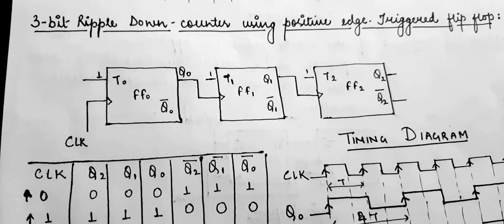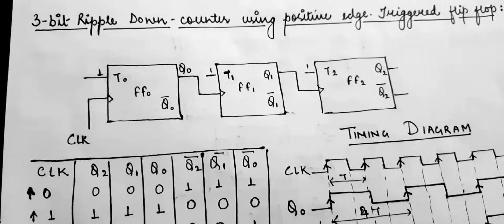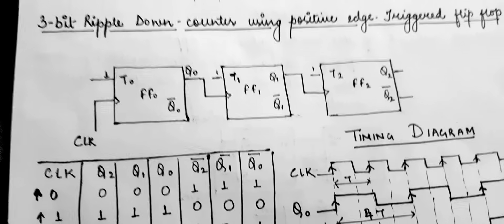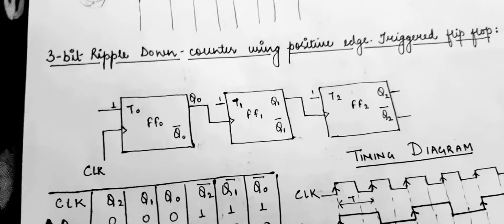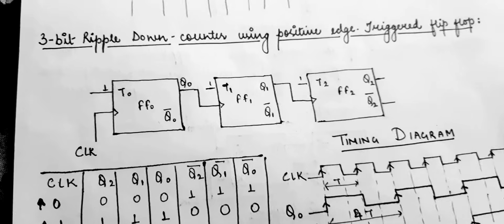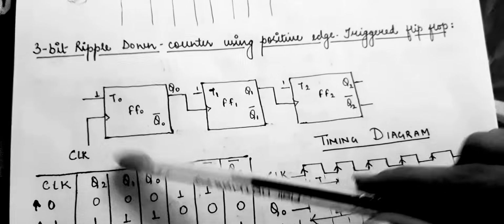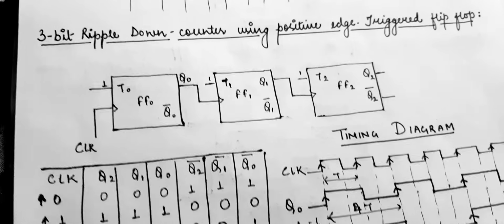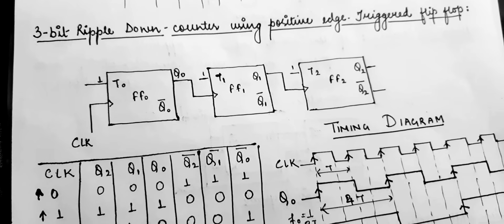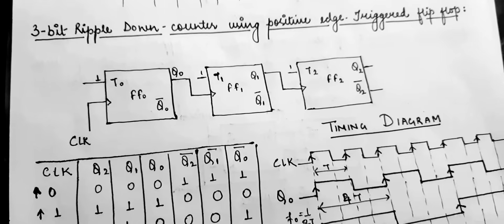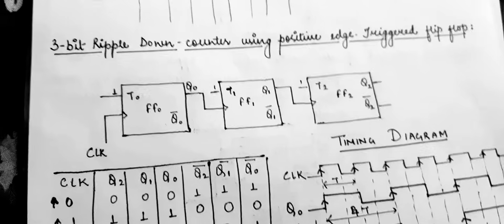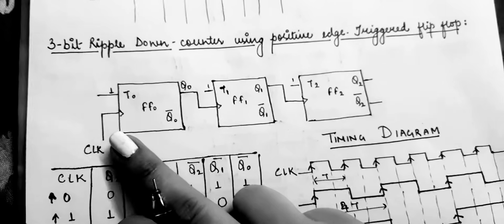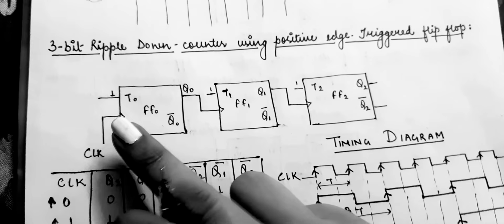In today's lecture, we'll discuss the 3-bit ripple down counter using positive edge triggered flip-flops. Here we are using a 3-bit ripple counter, that means we will be using 3 flip-flops. We have to draw a ripple counter, that is a down counter, using positive edge triggered flip-flops. Means your clock will be positive, so we won't apply a bubble over here.